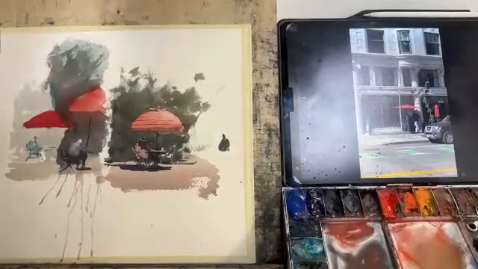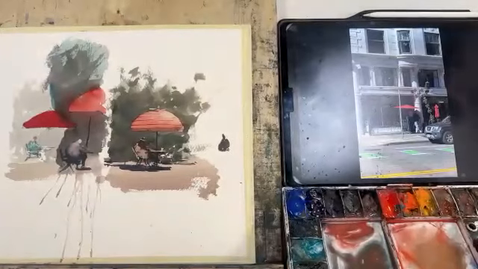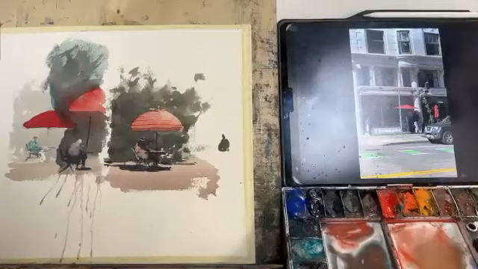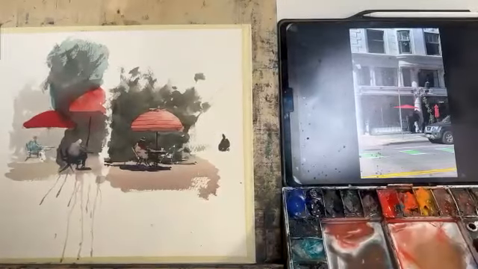Dan, it's Dana. Sometimes I think I get too dark in the shadow area, too black, too solidly black. Any tips to avoid that?